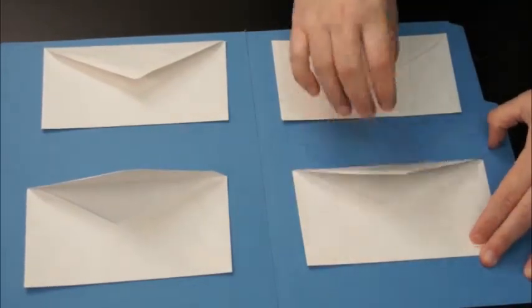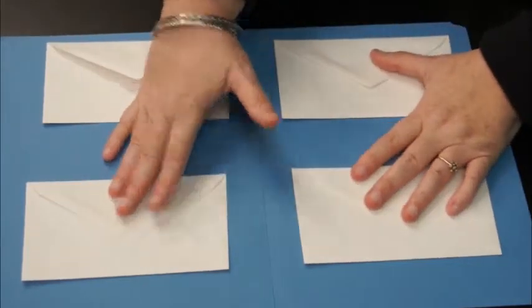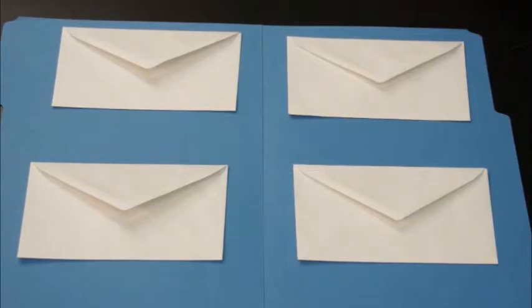And then all flaps can open. And whenever we're done, our folder can close. All right, so that's step number 1 that we have to do first.